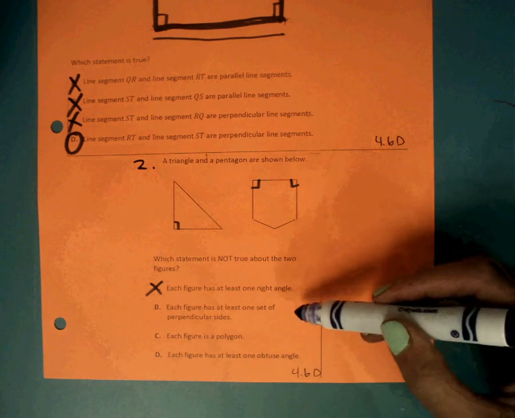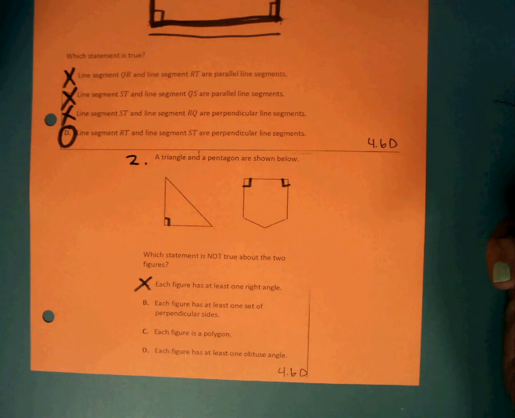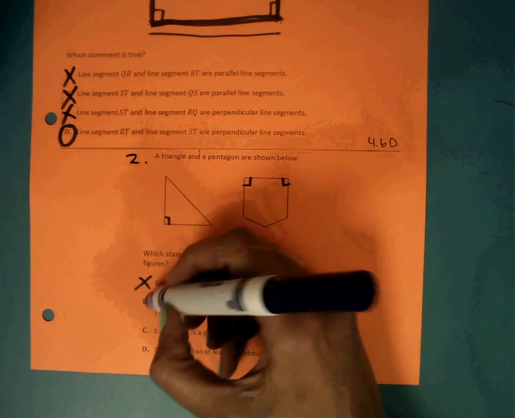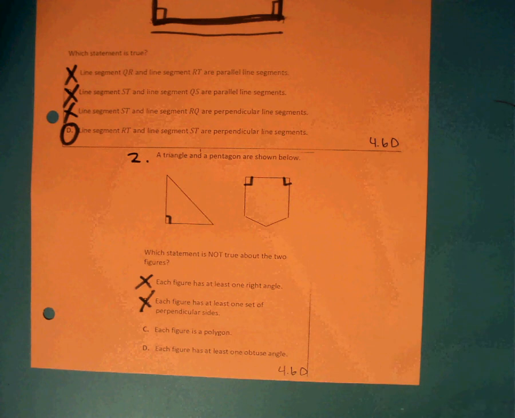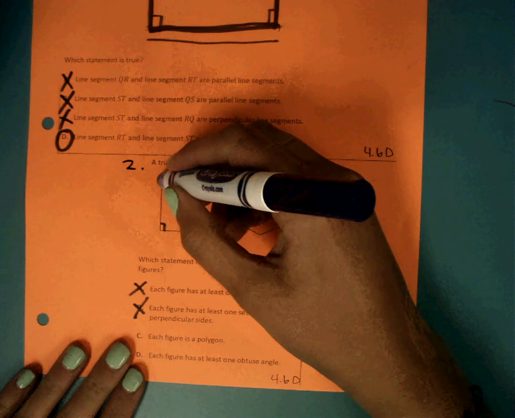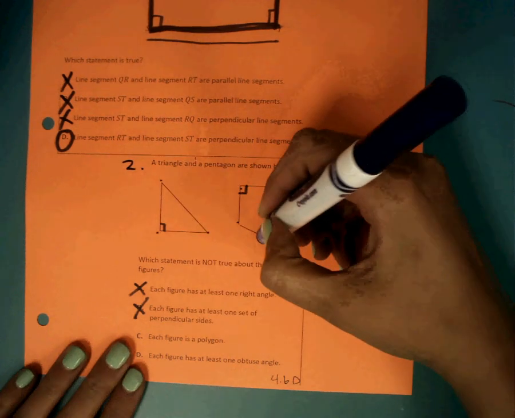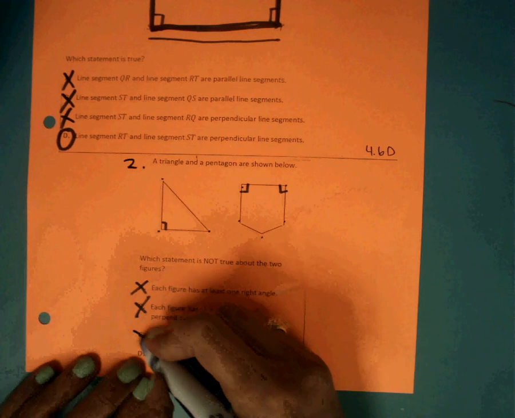B, each figure has at least one set of perpendicular sides. Well, if they have right angles, that means that they do have perpendicular sides, right? Yep, wrong. C, each figure is a polygon. Well, yes, because a polygon is a shape where the sides come together in a vertex, in a corner. So that's true, so that can't be the answer.